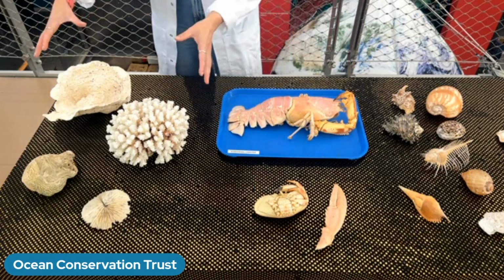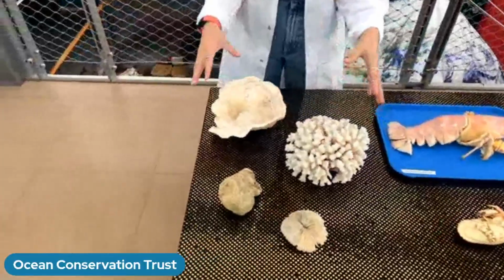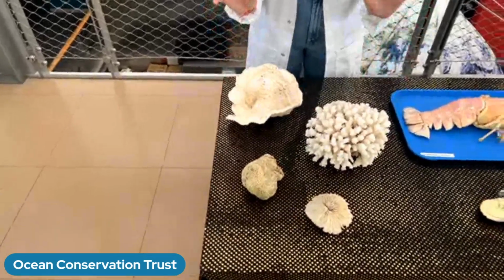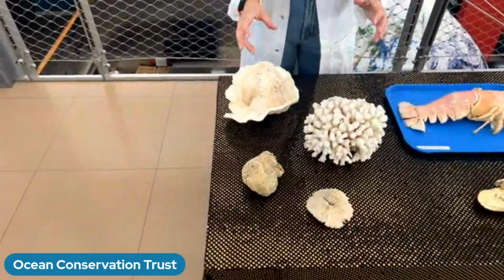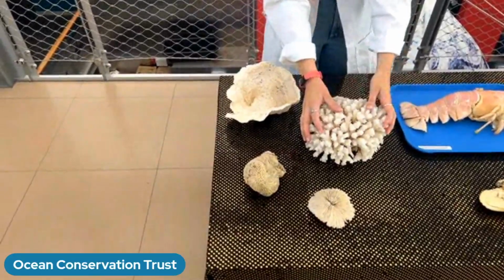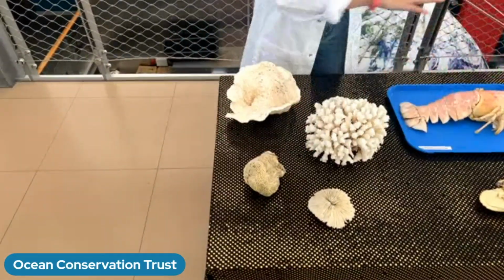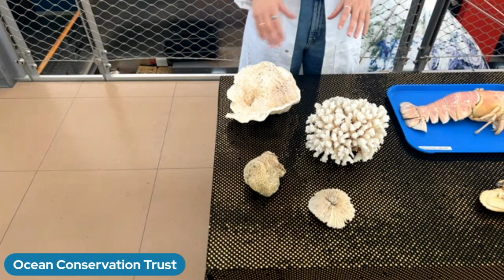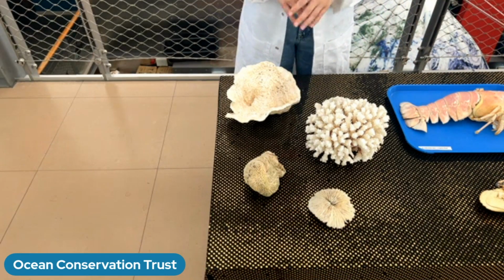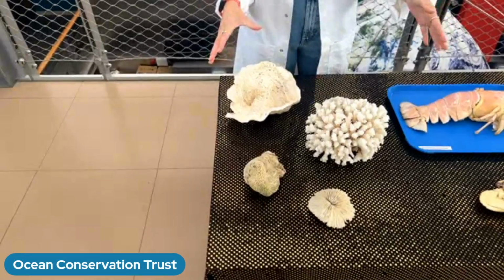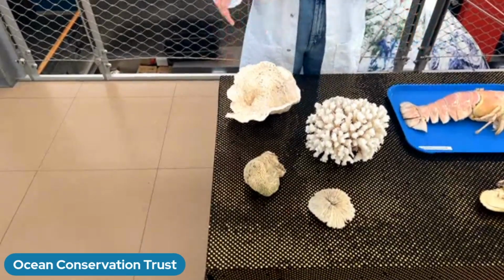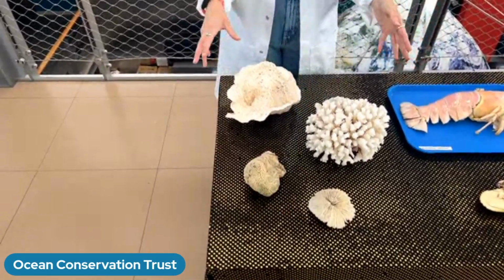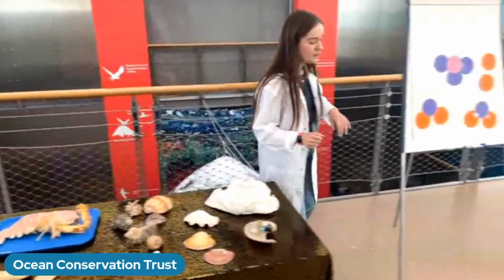Now, lastly, we have some corals. Corals are a completely different group of cnidarians. And the animals that live inside a coral, they are protected by this calcium carbonate skeleton. So just like all of the animals on this table, they have this shell for protection to help them survive and to keep away any predators. So we can see that carbonate ions are so important for all of these animals to make their shells to enable them to survive.